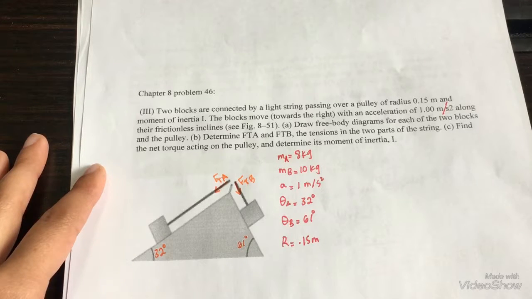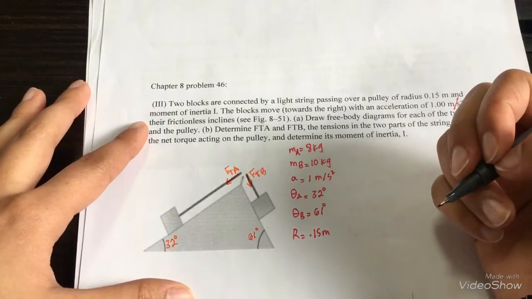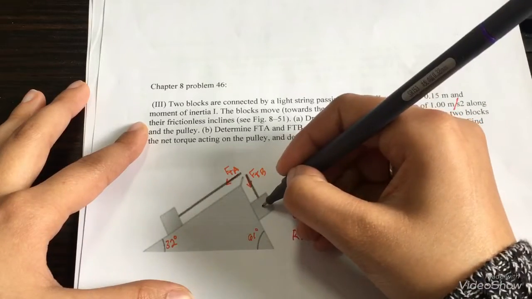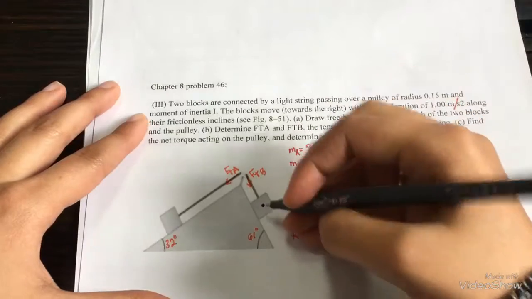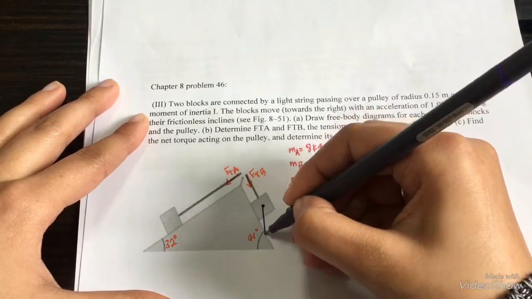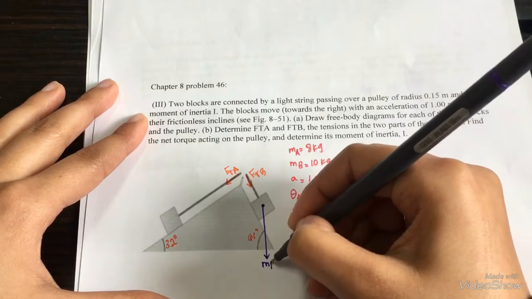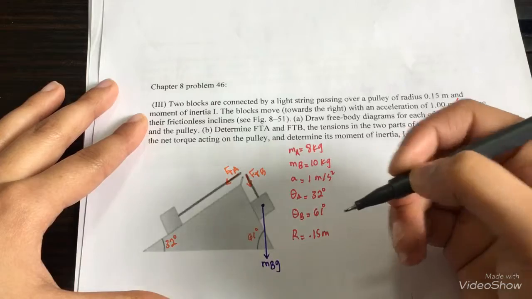So I'm going to draw the free body diagram. So we are going to have, let's see, here. Okay, so this is the center of it. So we are going to have gravity, which is MB gravity, okay?